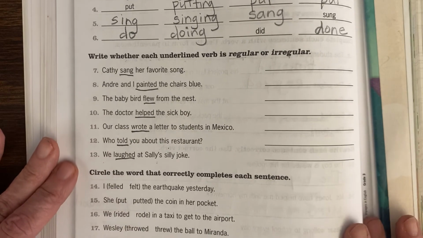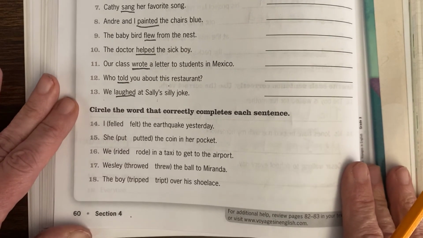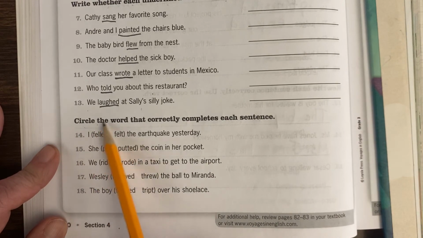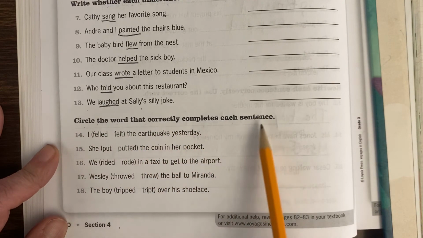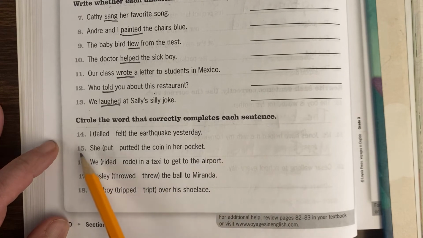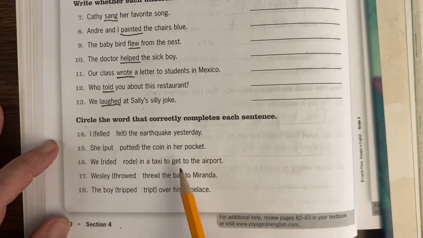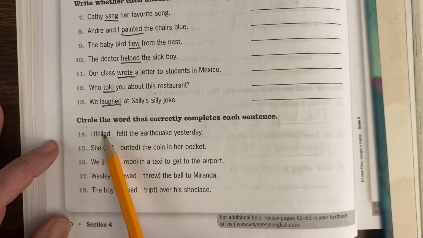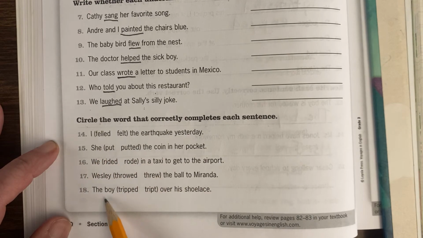Okay, so you're going to do that part on your own, and then this next section, the directions are: circle the word that correctly completes each sentence. So you'll read the sentence and figure out which one makes sense, or also which one is spelled correctly. So we'll do a couple of these together. I think we'll do number 14 and number 18 together.